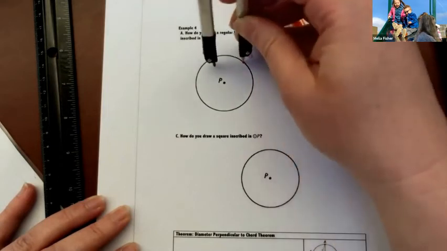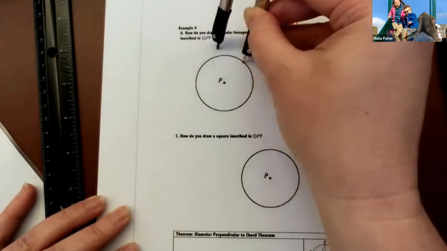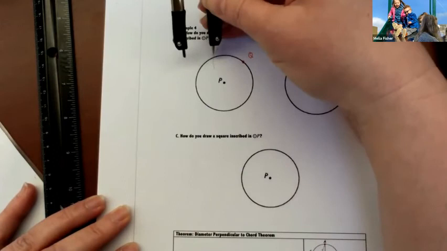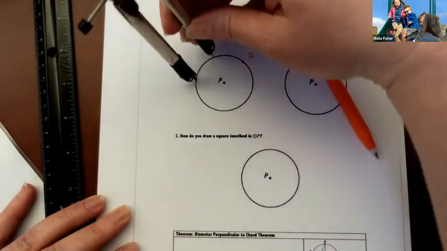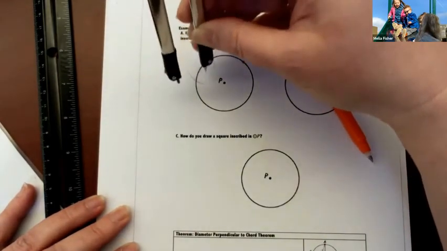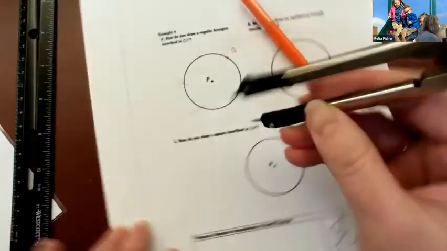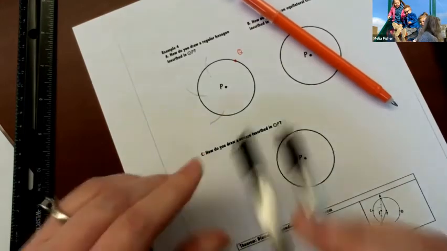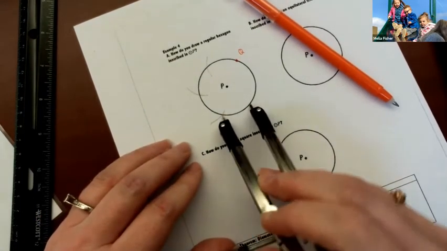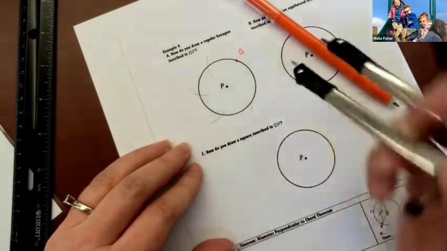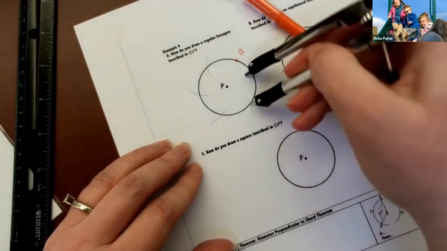We're going to go ahead and put it on Q and make an arc. Then we move to the next intercept and put an arc. Move to the next intercept, put an arc. Moving to the next intercept, we put another arc. And then from that intersection, we put another arc.